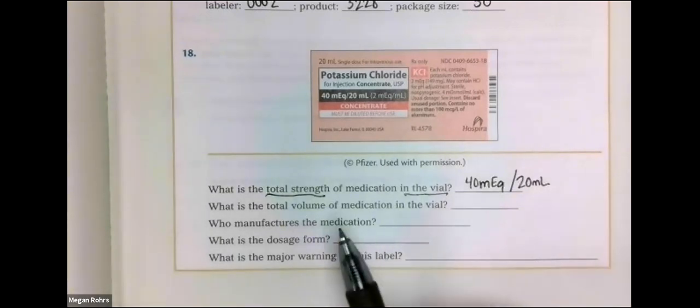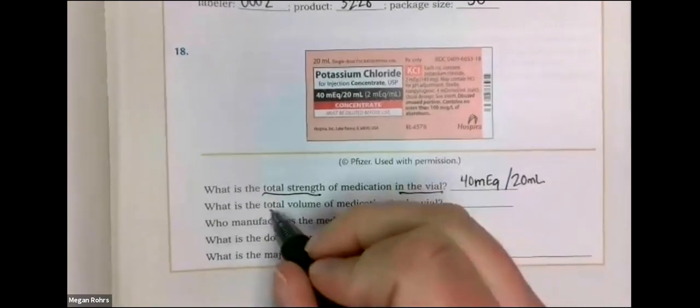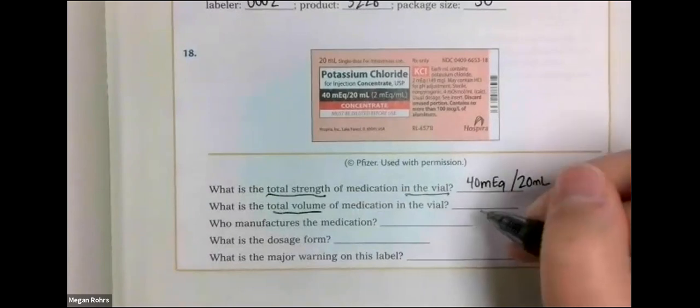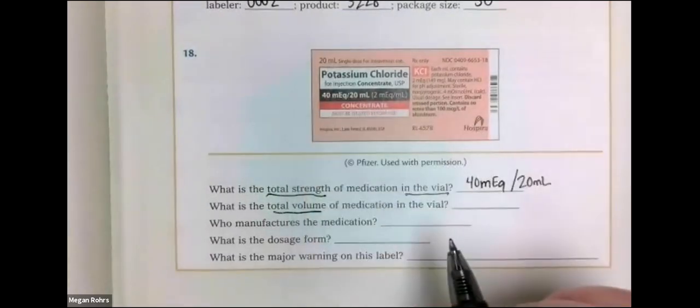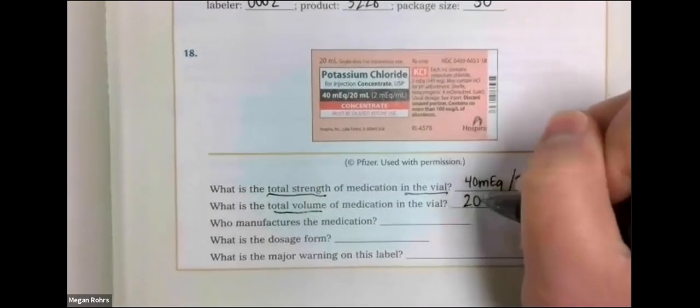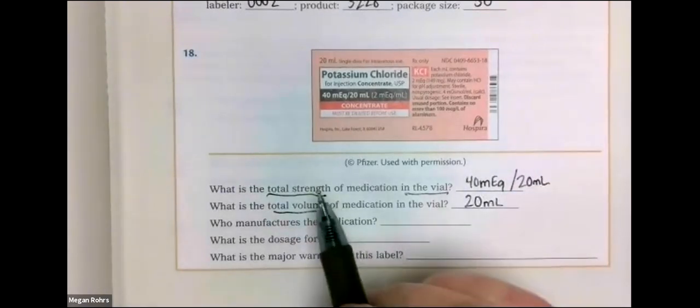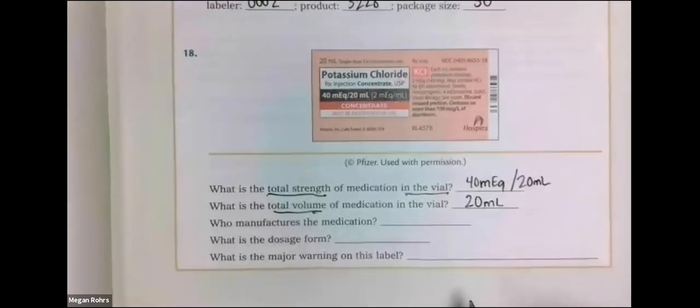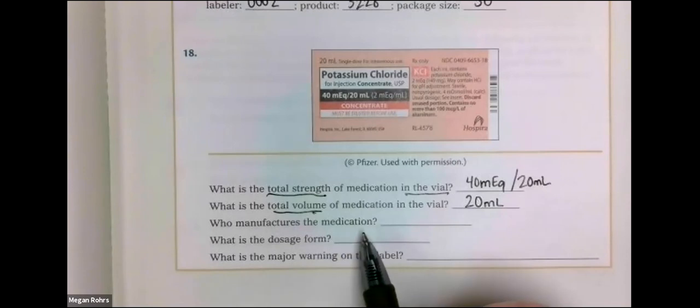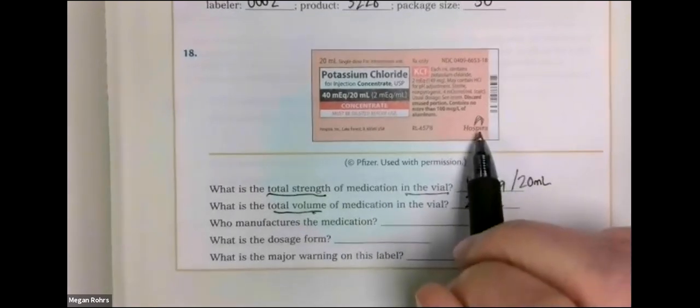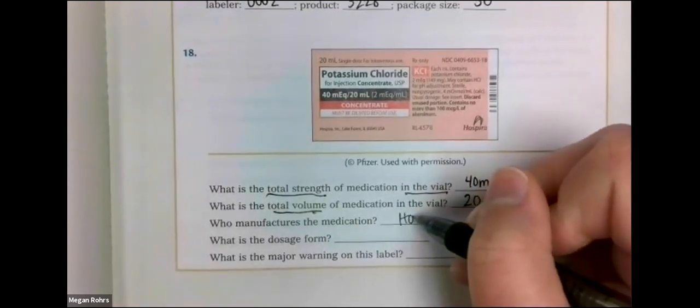Now it says, what is the total volume? So the volume itself is just in milliliters. So 20 milliliters is a unit of volume. Who manufactures the medication? Well, over here we see Hospira.